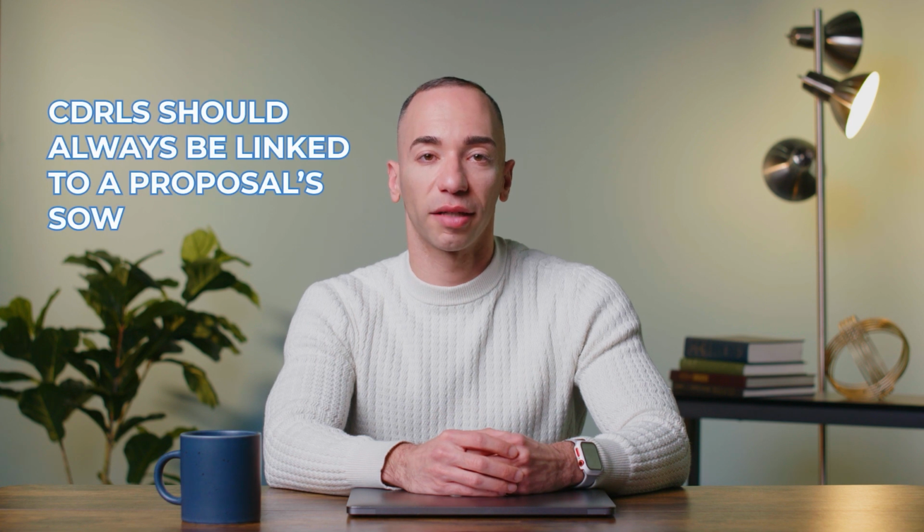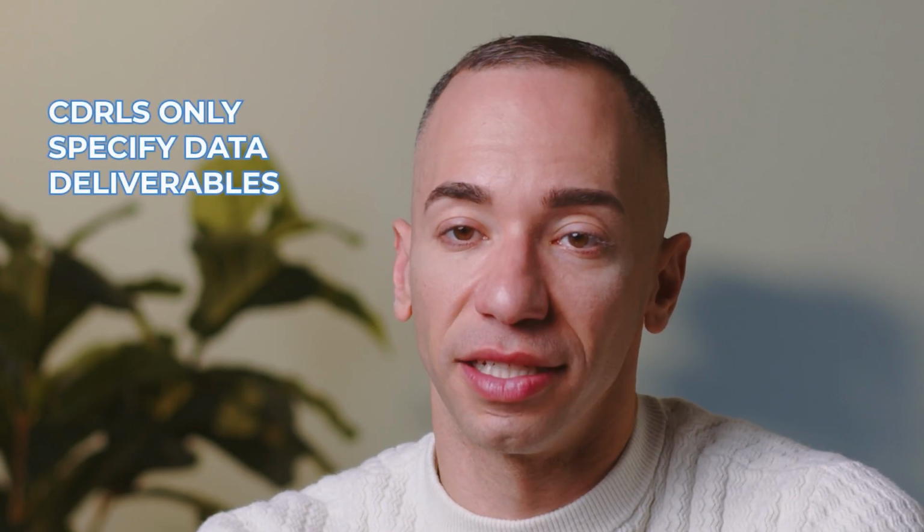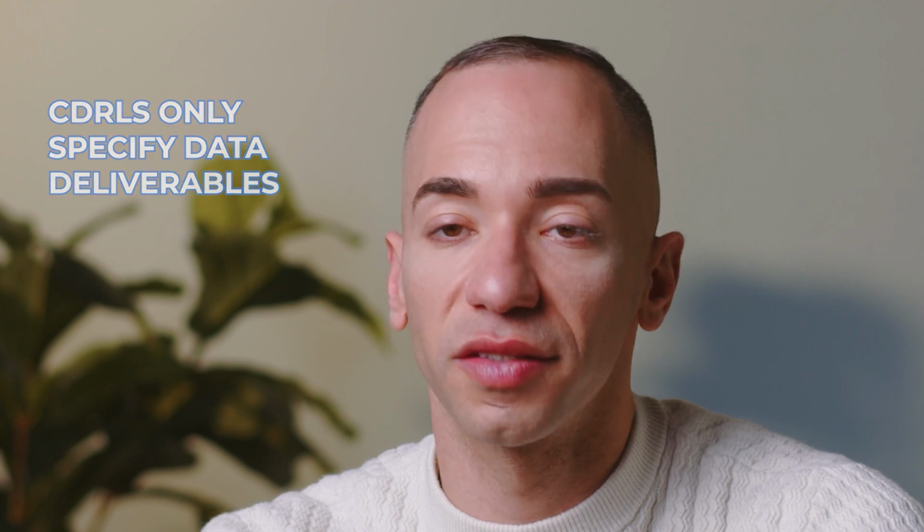Here are some important notes to be aware of. First, CDRLs should always be linked to a proposal's statement of work. There should be some traceability between a task that is in the proposal and a deliverable that is specified in a CDRL. Second, CDRLs only specify data deliverables, which includes documents and software.